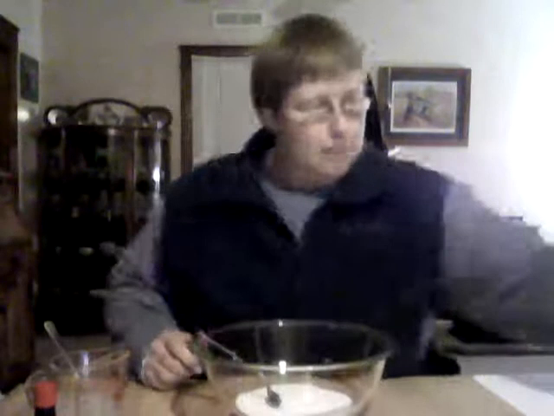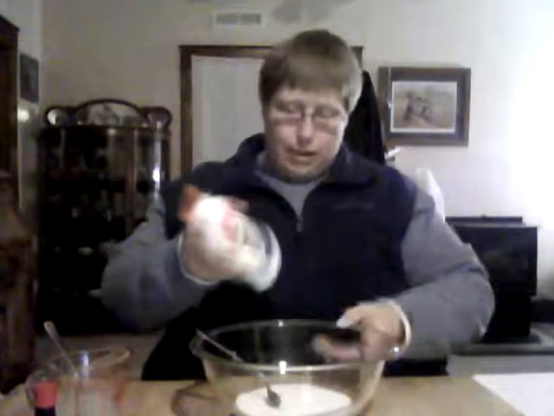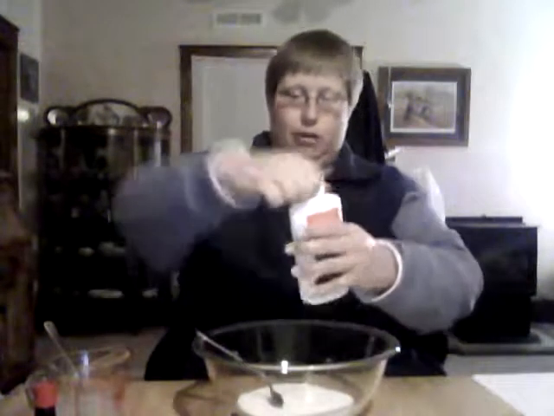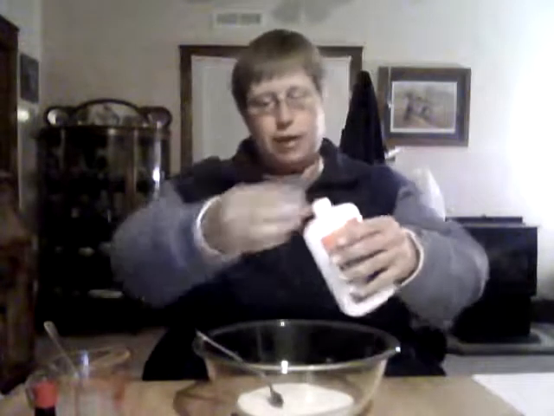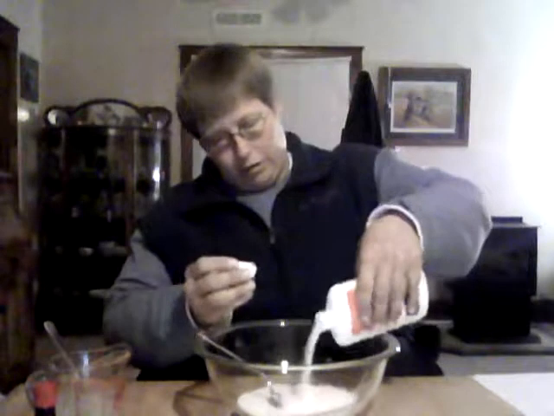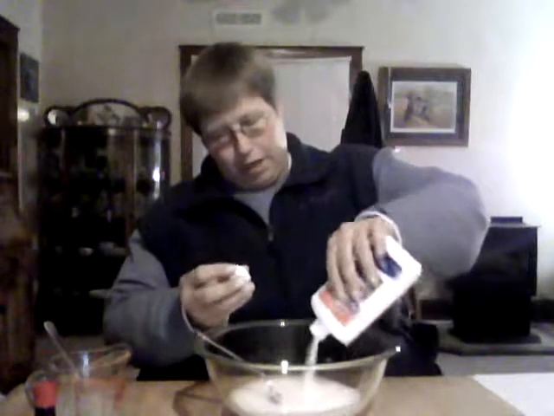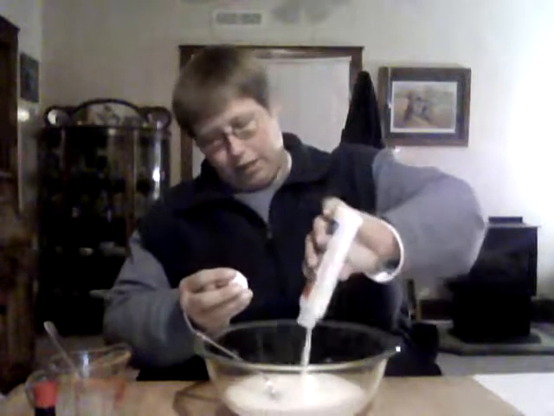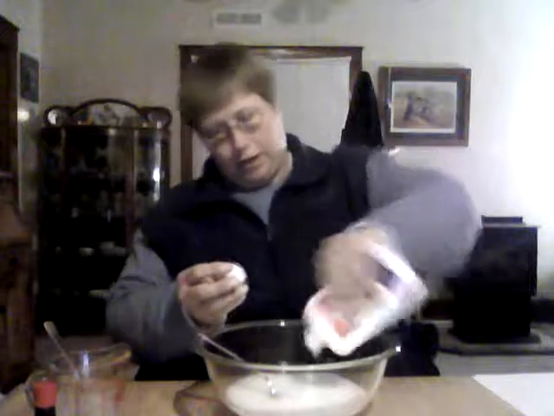We'll set that over here. I've already got my warm water in my glue bottle that we're going to be adding to our glue. And then I would pour my other liquid solution in here. And the students would be able to see that it is definitely another liquid.